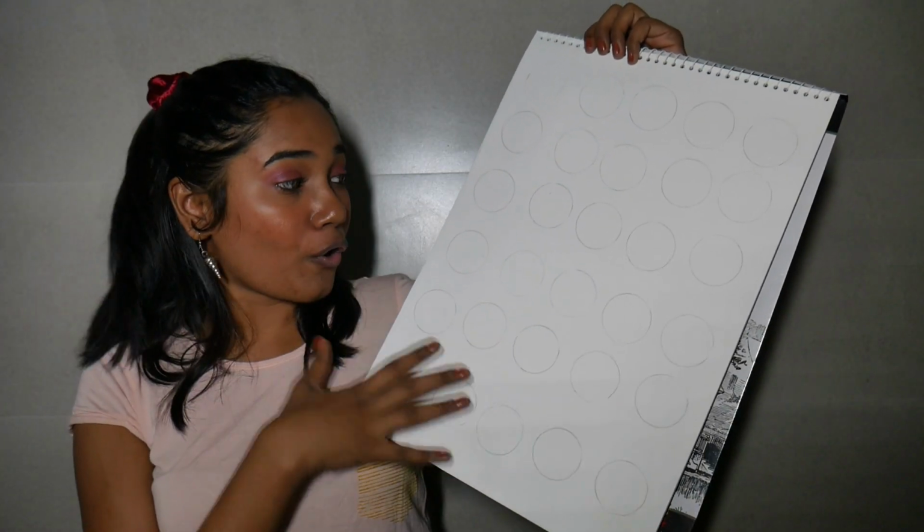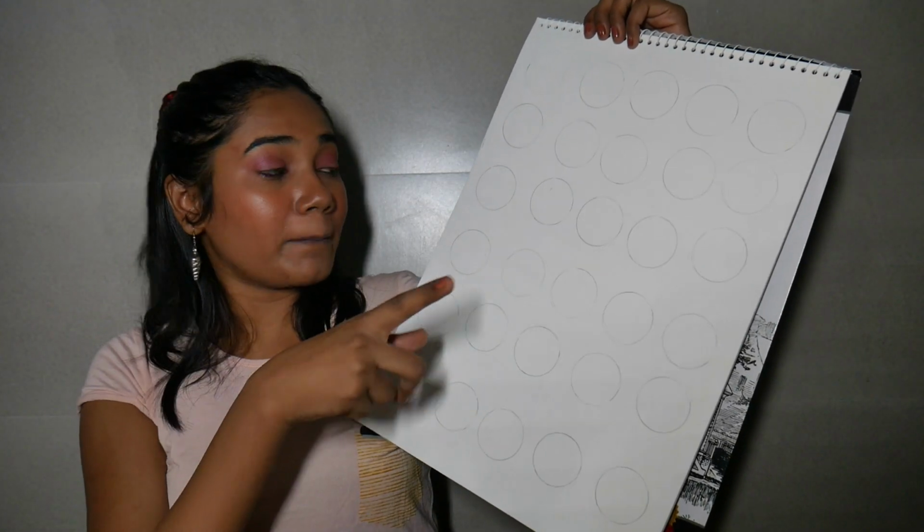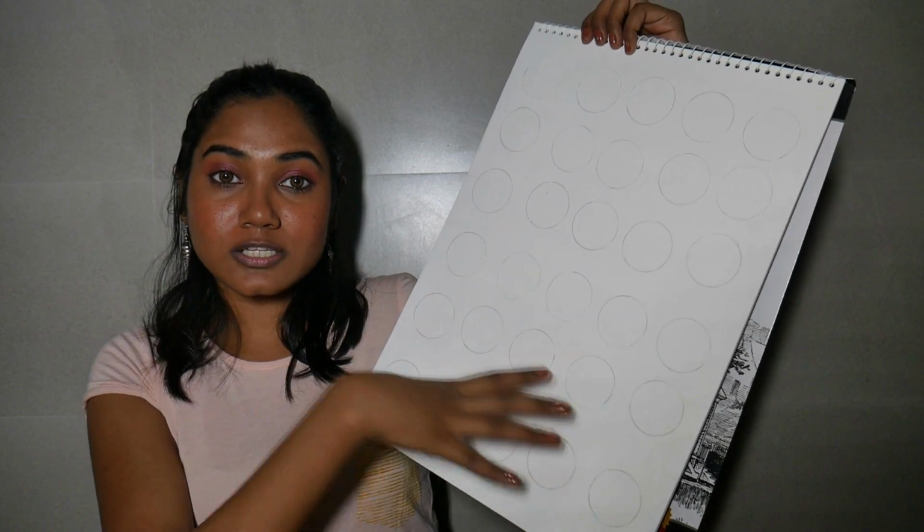Also the designs may vary because some might be very simple and quick, some might take a little time because it will be a detailed one. So I'm going to show you random designs. I've randomly drawn 30 circles. So with the pen I'm going to outline the circles before starting.